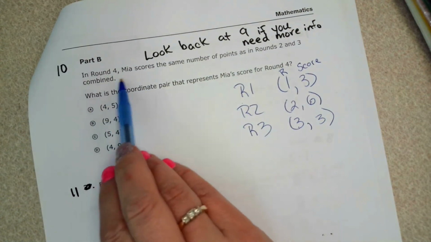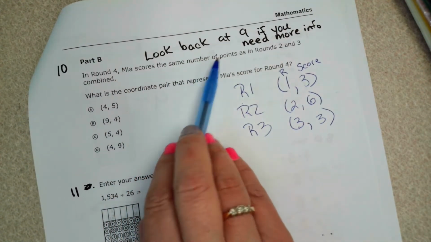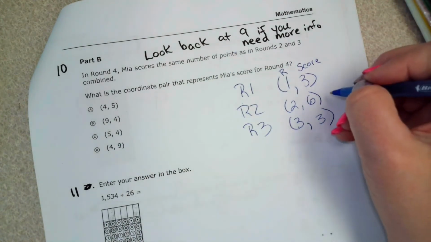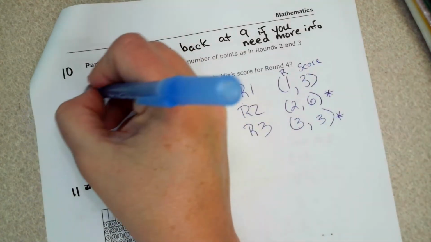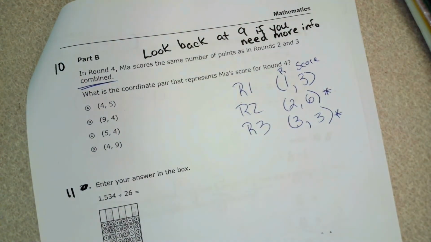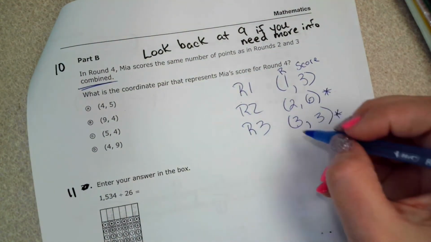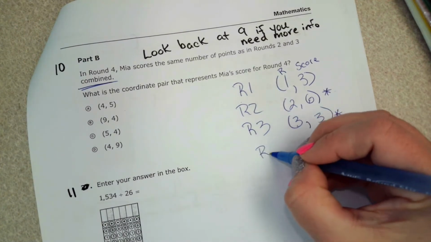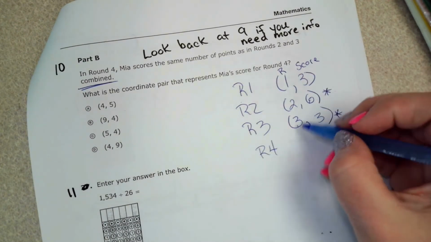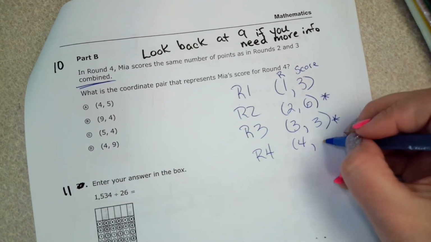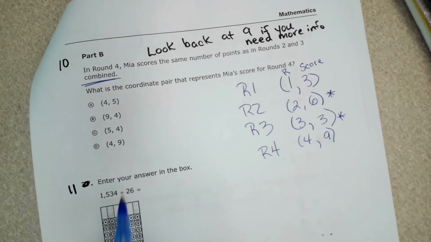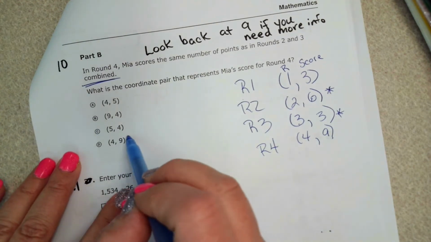All right, in round 4, Mia scores the same number of points as in round 2 and 3 combined. That means add. So for round 4, remember, the first one is the round. The second one is the score. So it's 6 plus 3 is 9. So we come over here, find 4, 9, and we've got our answer.